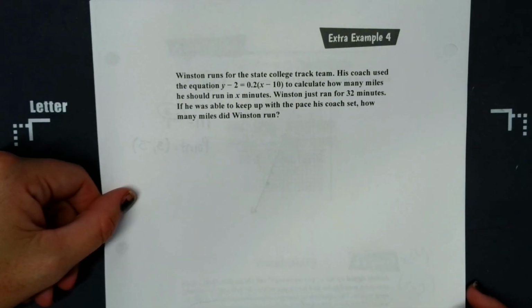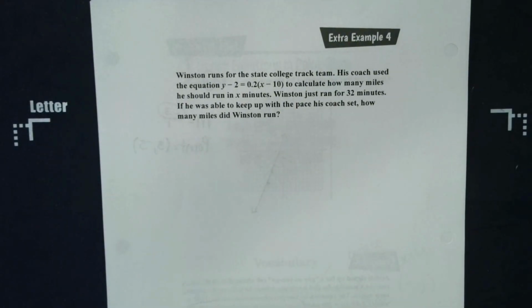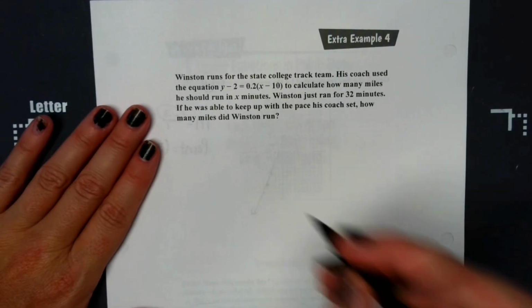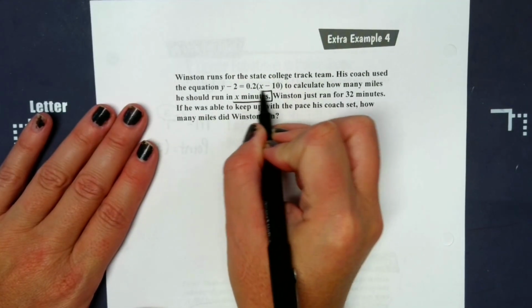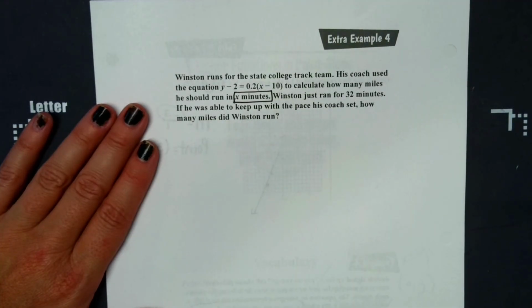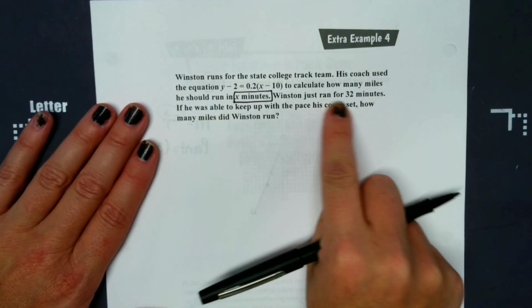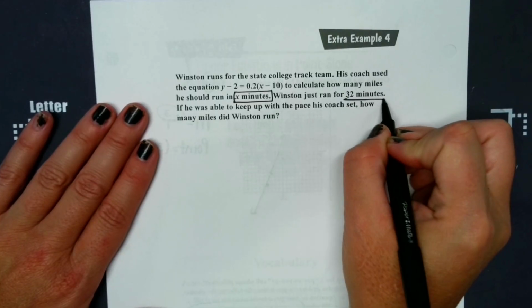Okay. Your turn. Winston runs for the state college track team. His coach used the equation y minus 2 equals 0.2 x minus 10 to calculate how many miles he should run in x minutes. What's x standing for? Minutes. Winston just ran for 32 minutes.